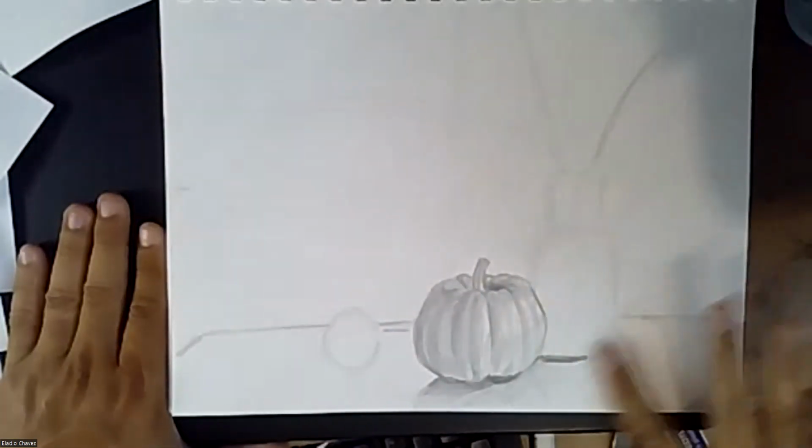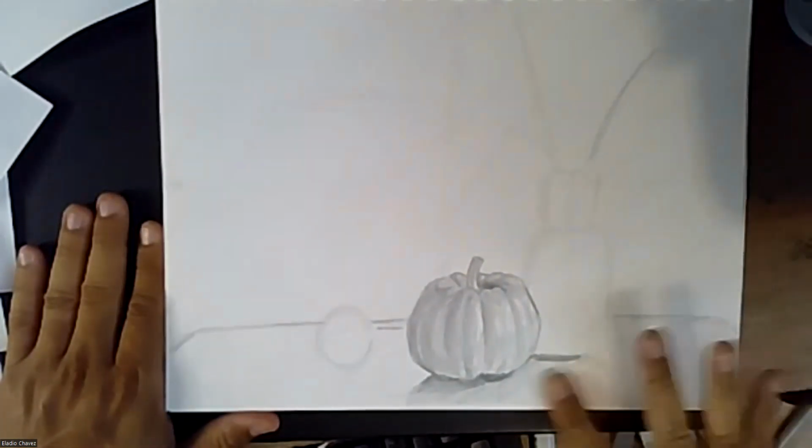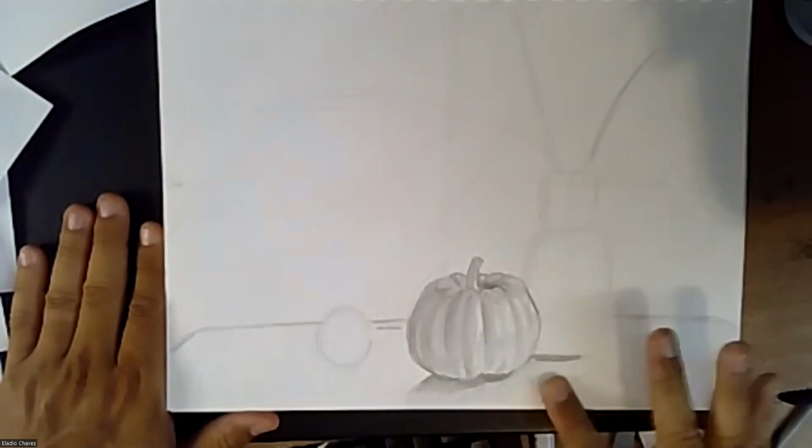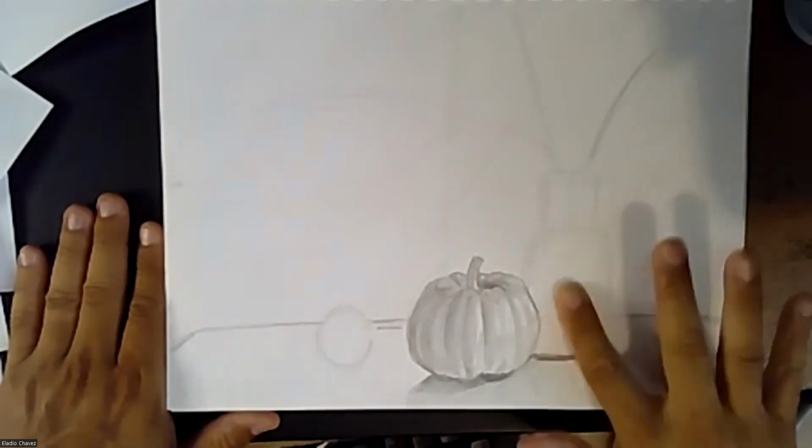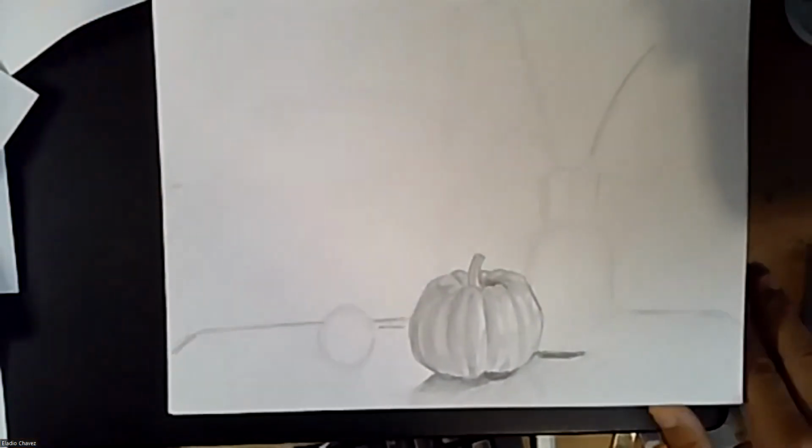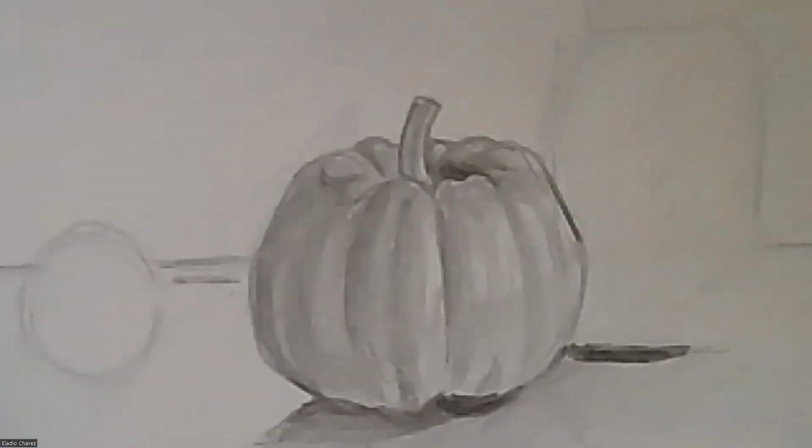There we go. Nice. Your little pumpkin looks awesome. Oh, thank you. Looks great. Thanks. Looks so real. Yes, it does. Wanna eat it up.